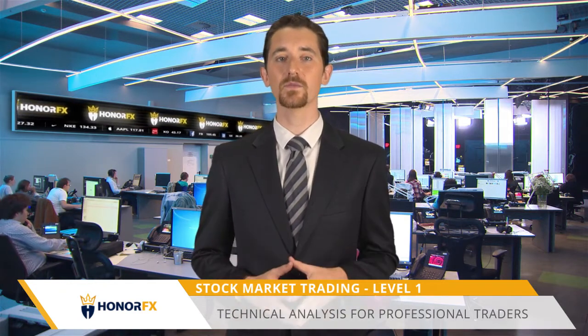If it brings in more buyers, the price bounces off the floor, confirming the support level. However, if it brings in more sellers, or if buyers fail to show up, the prices fall below the floor or support level. When this happens, the support level can turn into a new resistance level or ceiling.